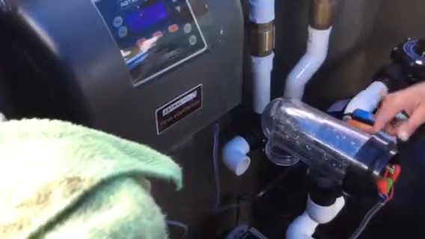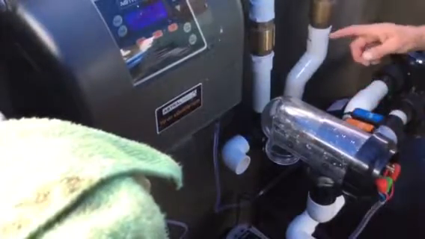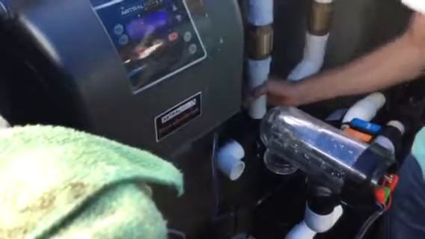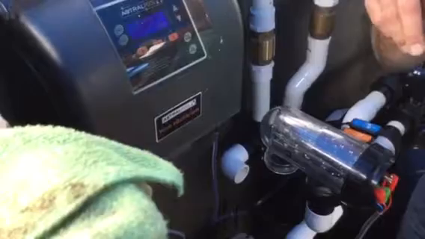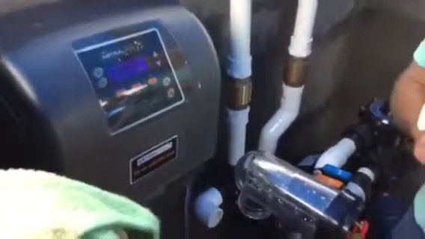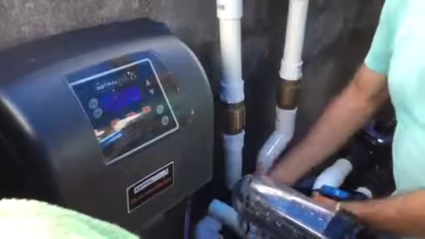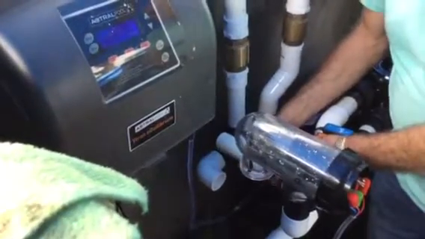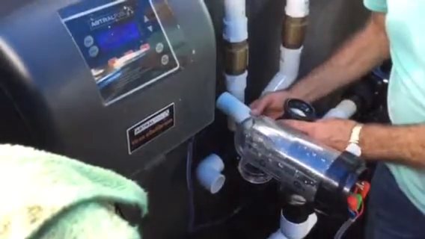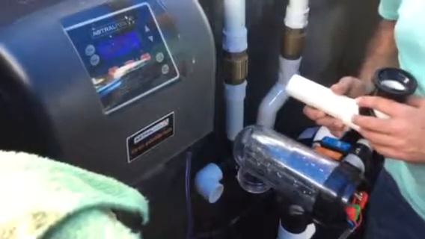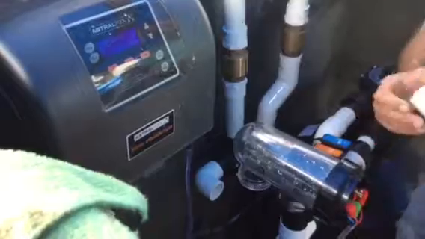All I can guess is that because we've got some weight there, it put duress on the joint while the glue was drying, which is why we got drip, drip, drip. So let's just glue this in, then let it cure for 24 hours. Okay. Then turn it on. Cool. All right.